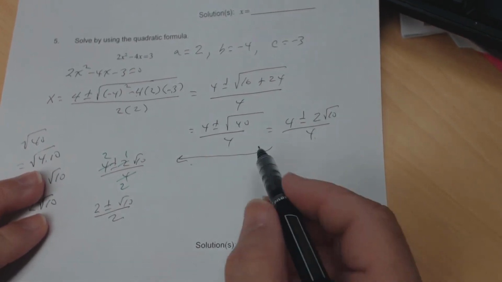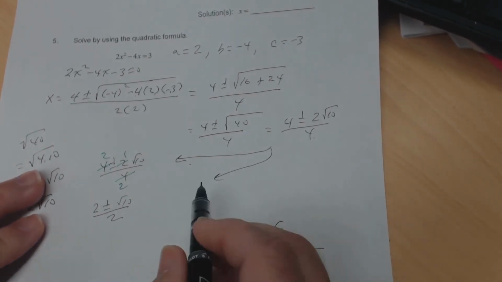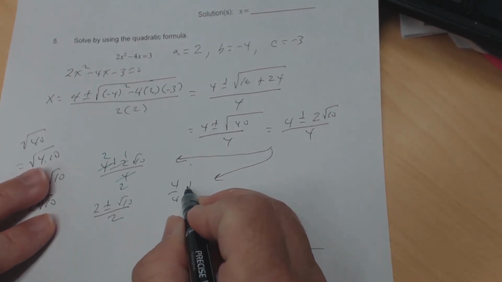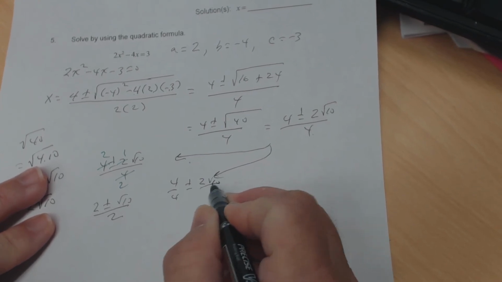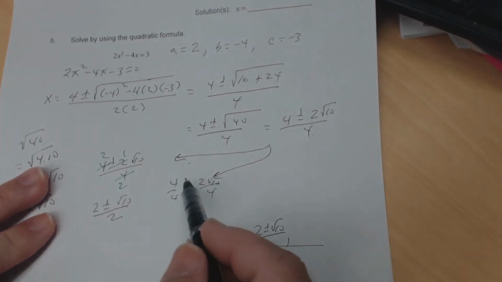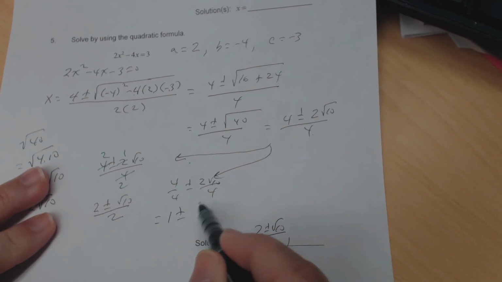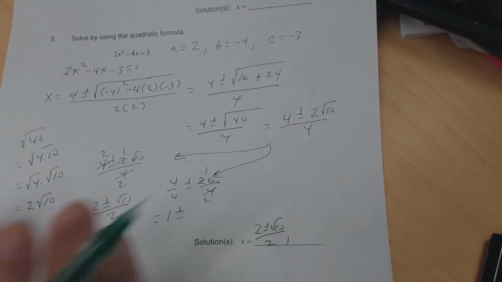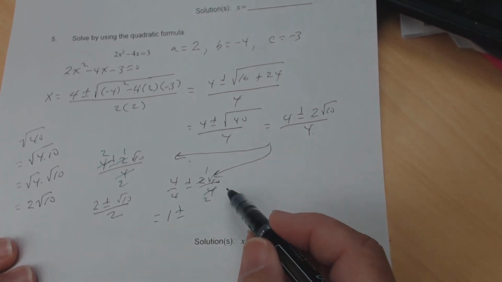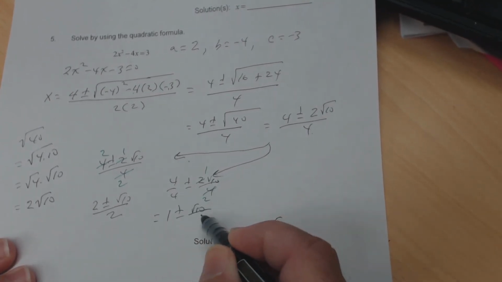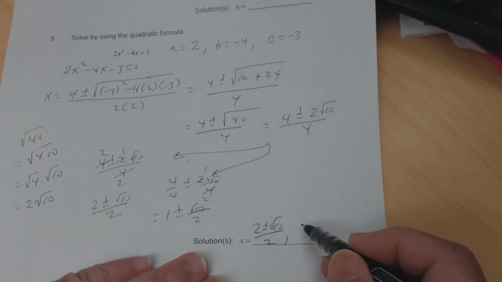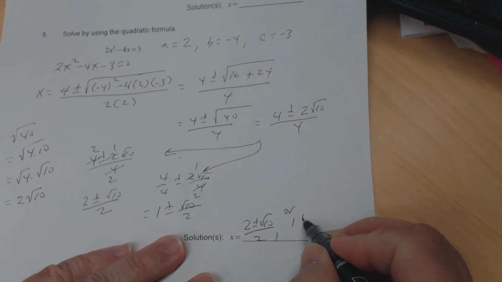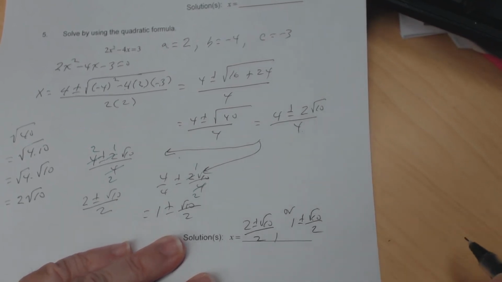The other thing you could have done is this. You could have written it as 2 fractions: 4 over 4 plus or minus 2 square root of 10 over 4, and then reduce. So 4 over 4 is 1, plus or minus, 2 into 2 is 1, 2 into 4 is 2, so that would be 1 times the square root of 10 divided by 2. So you can also write it as 1 plus or minus the square root of 10 divided by 2.